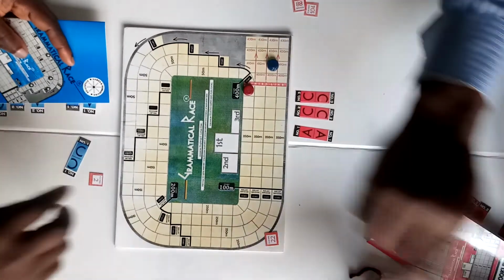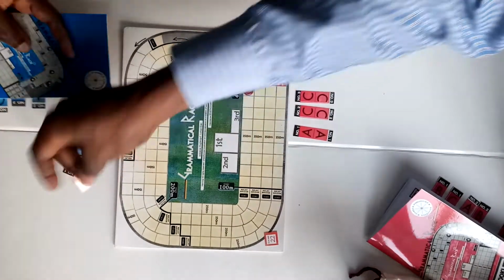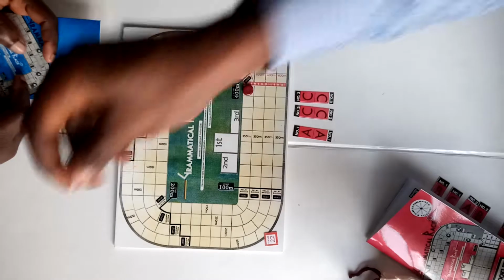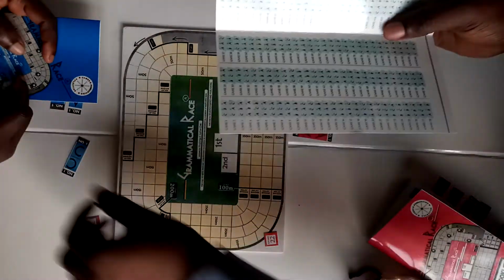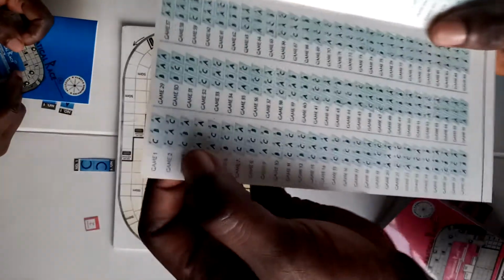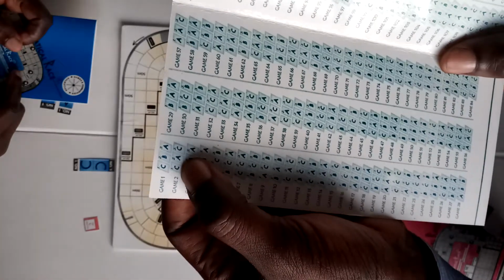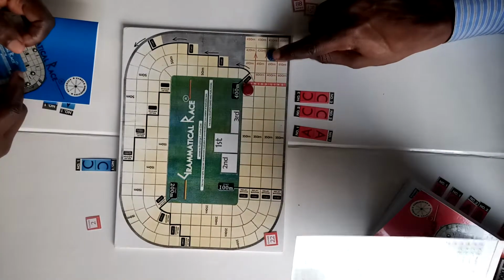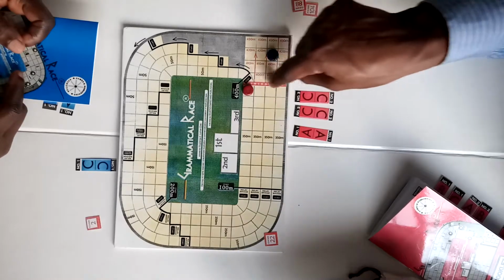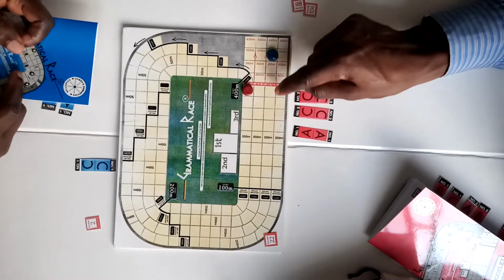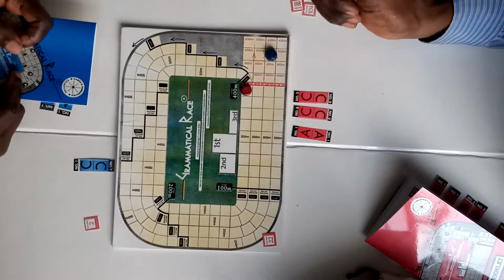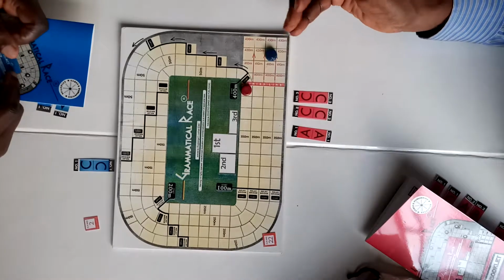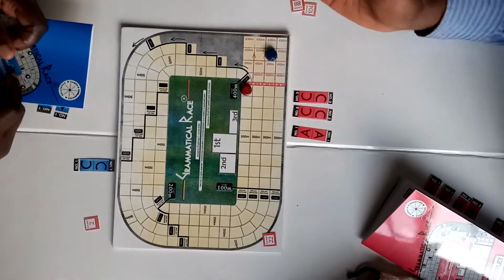Then we count. Blue, what did you pick? Game 2. Number 1, you chose answer C. Game 2, and the answer is C. Number 1 is C, correct. So Blue gets 1 extra step. So Blue has just crossed the finish line. The red line has been crossed. Once a player crosses the finish line, that player has won the game. So Blue has won this game, and the game ends here since we are just 2 playing.